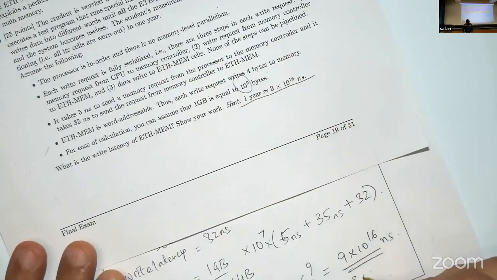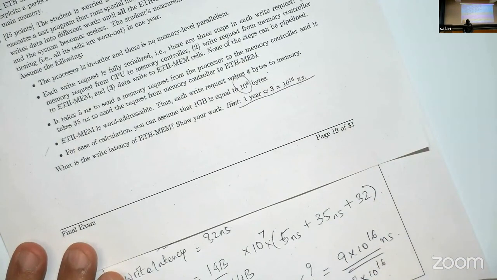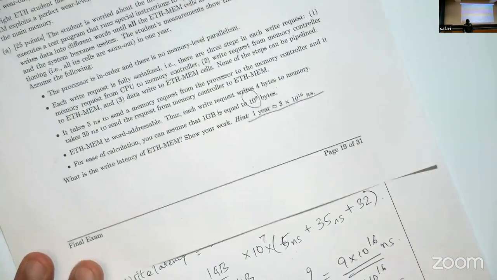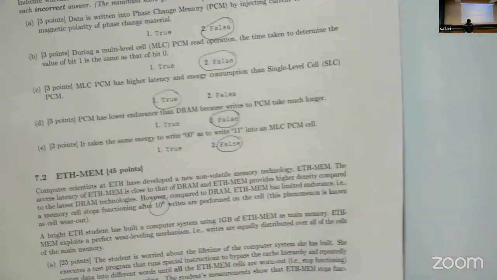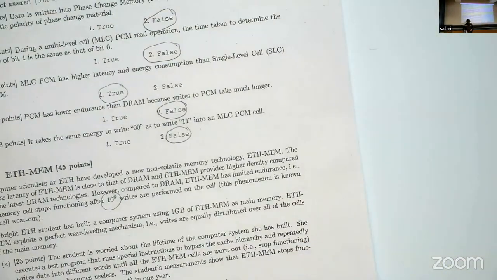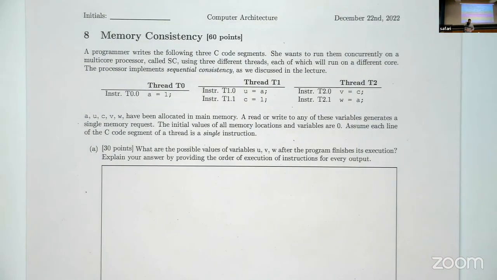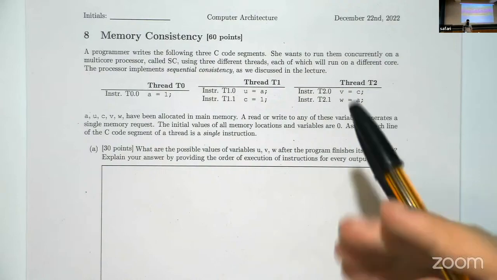So if you divide it, it's approximately 3 years. That's pretty much the solution for this question. It basically depends on one equation that you need to know to find out the wear out time and the different write latencies.